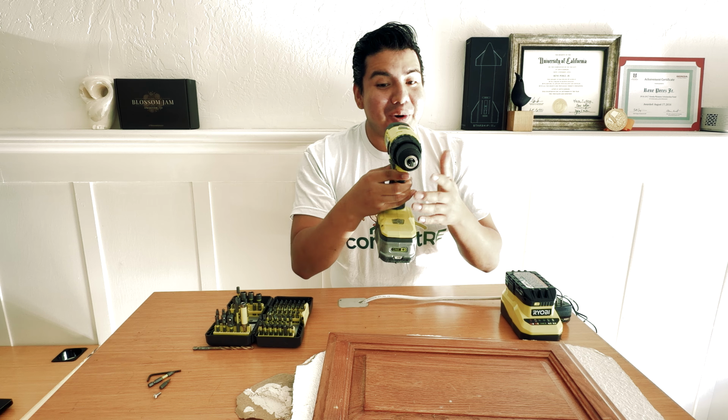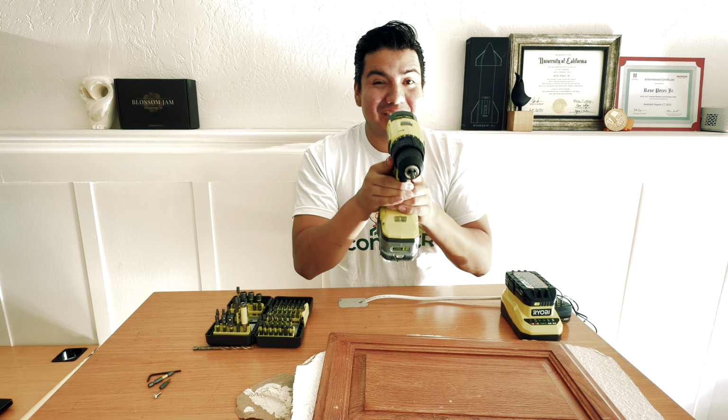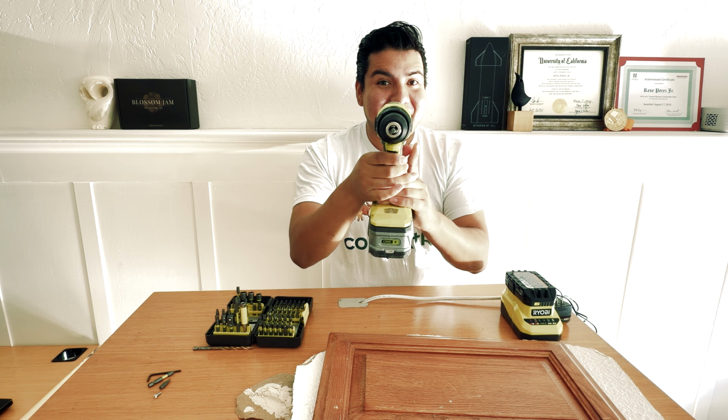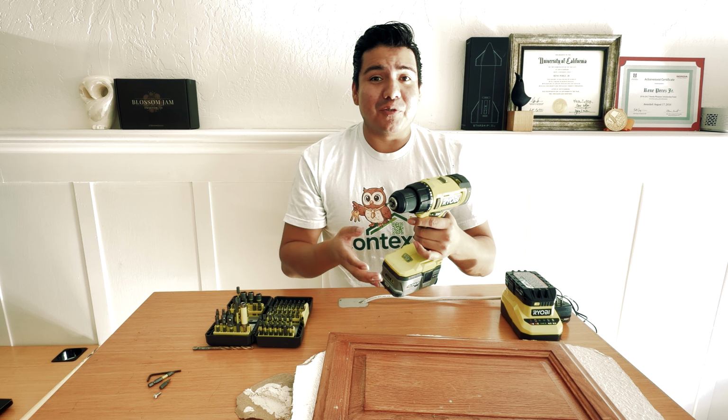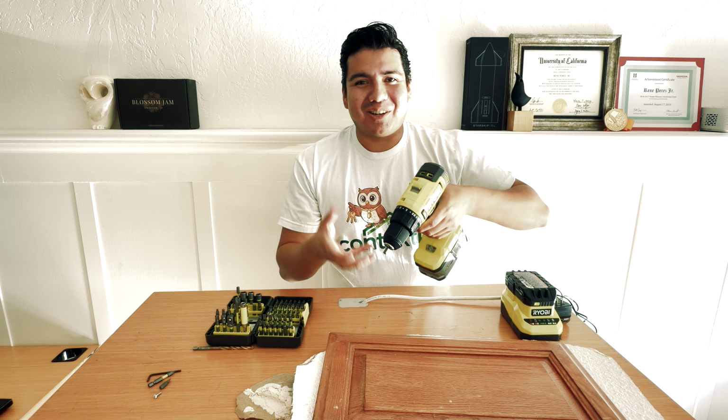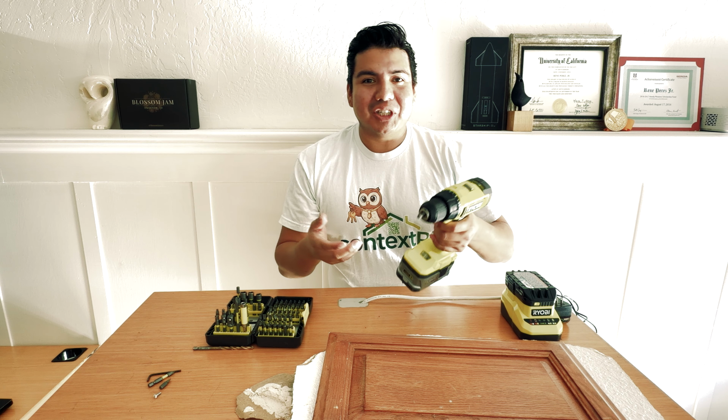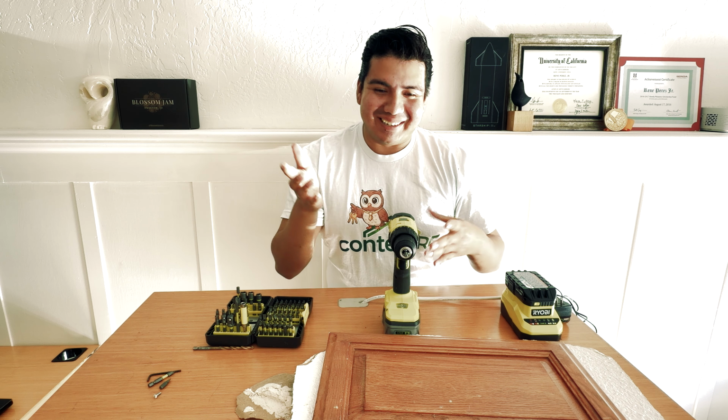Now, what people don't know is that if you push it to the middle, you make the mechanism lock, which is really helpful if you're putting the drill in a box. It's not going to just randomly push and then waste the battery. So that's something that people don't really know exists.